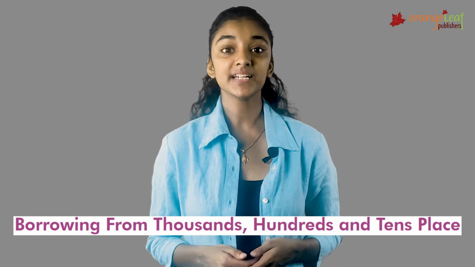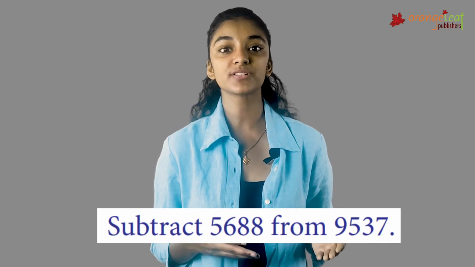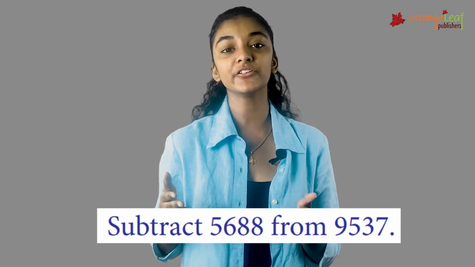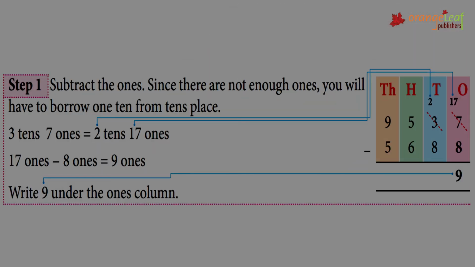Borrowing from the thousands, hundreds and the tens place. Let us start. Subtract 5,688 from 9,537. Step 1. Subtract the ones. But since there are not enough ones, we are going to be borrowing 1 ten to the ones place. 3 tens and 7 ones would further become 2 tens and 17 ones. Therefore, 17 minus 8 is equal to 9. 9 comes under the ones column.